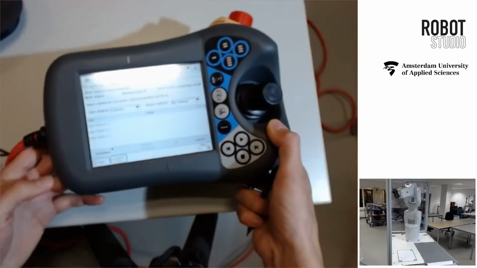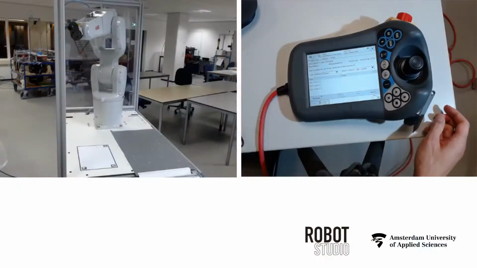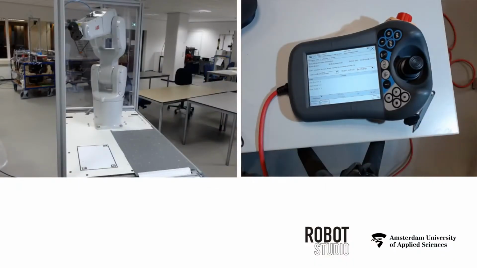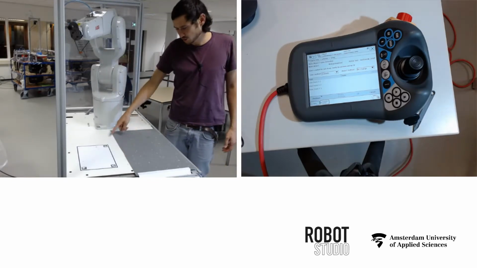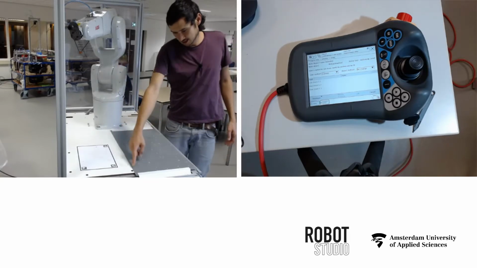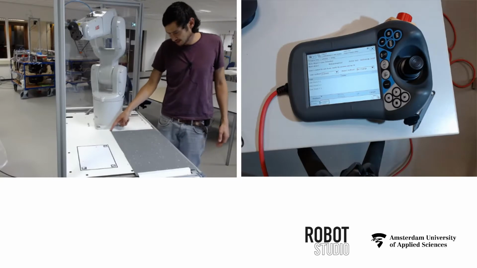So these 3 points define a plane. Let's imagine we want our work object to be on this gray square, and we want the origin to be here.